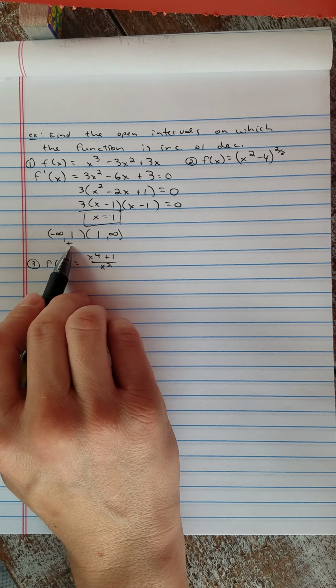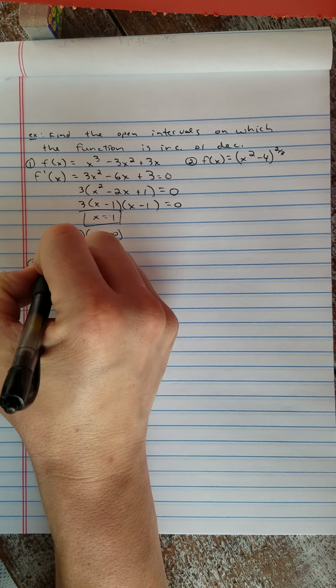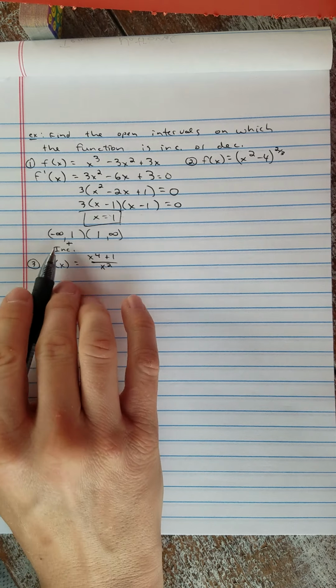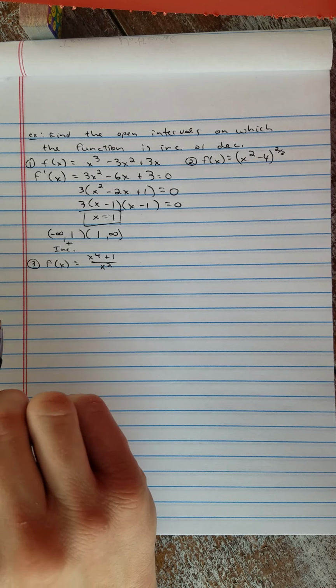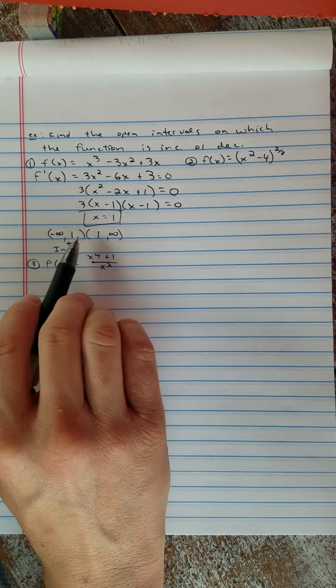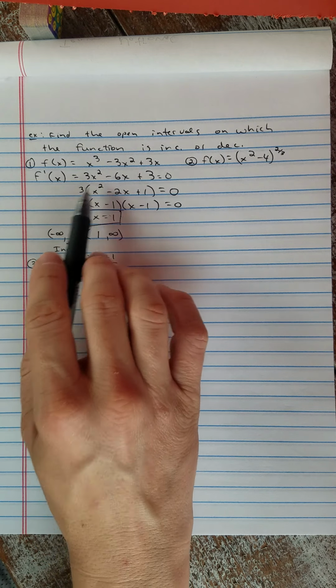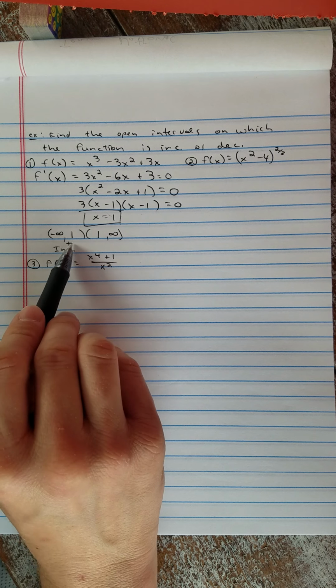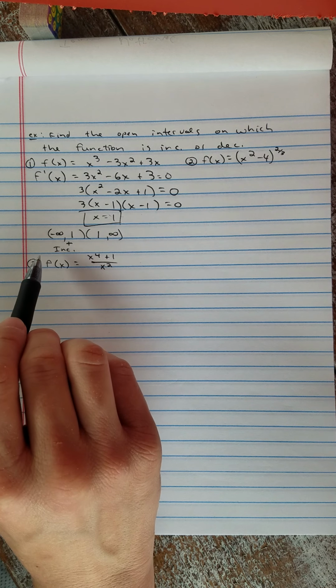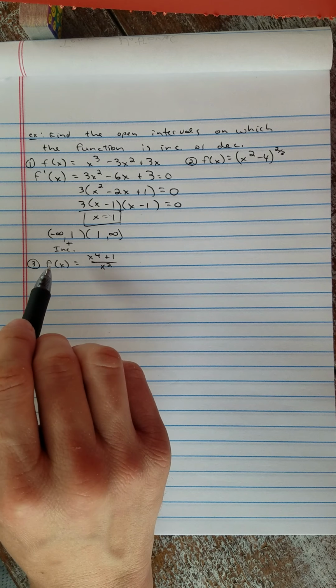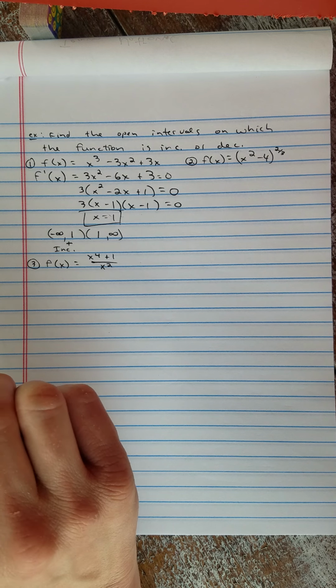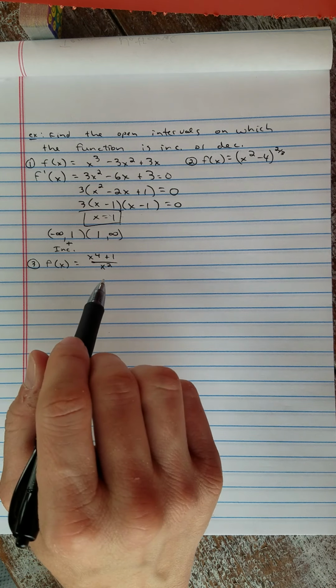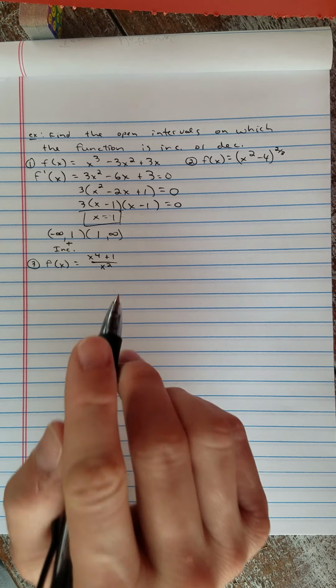A positive slope means that the function is increasing from negative infinity to 1. Every number from negative infinity to 1, if you plug it back into your derivative, is going to give you a positive derivative, which means it's a positive slope, which means it's going to be an increasing value. It's going up from left to right because it's got a positive slope.